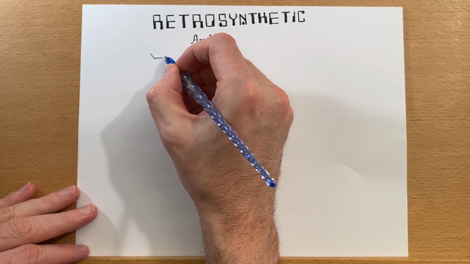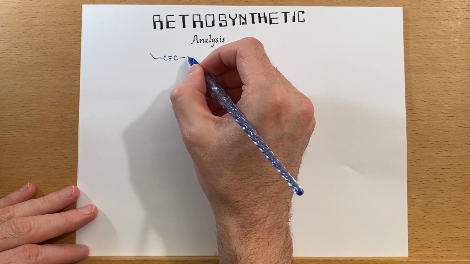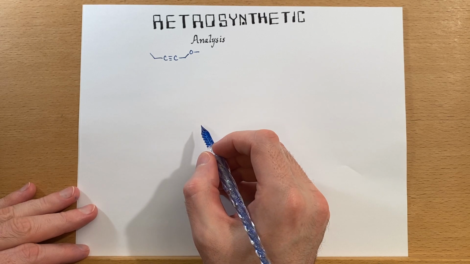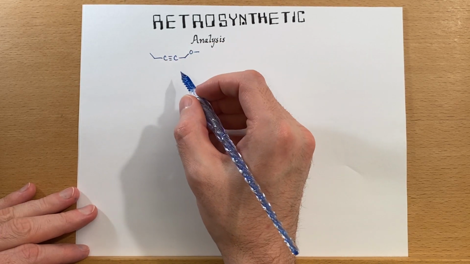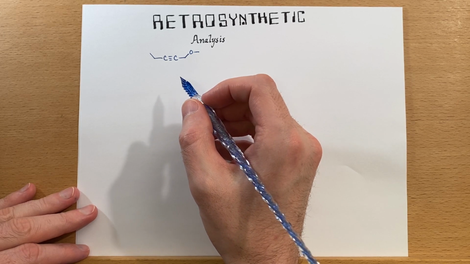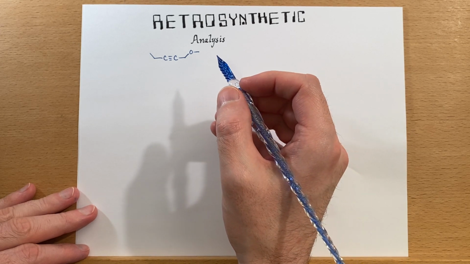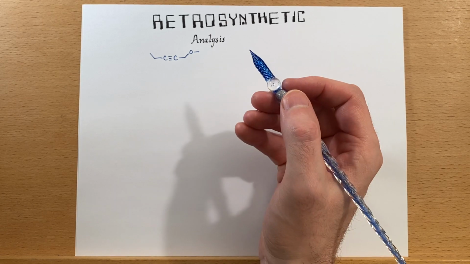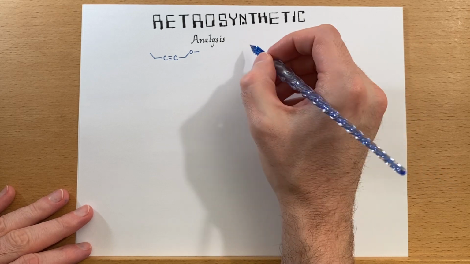We would like to make this molecule. And let's also say that while we would like to make this, we're only going to allow ourselves reagents that have 3 or fewer carbon atoms in them. So we're going to have to break this apart into several pieces in order to make it if we're limiting ourselves that way.